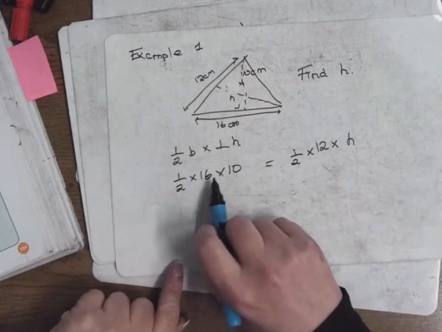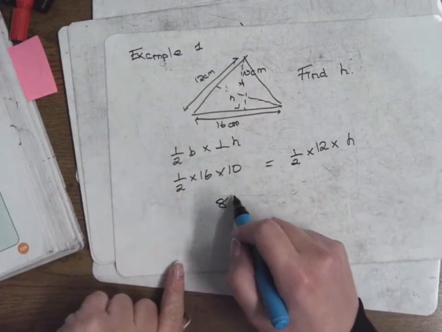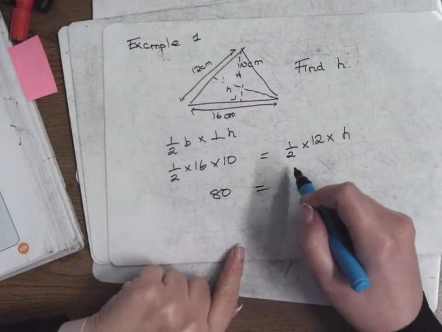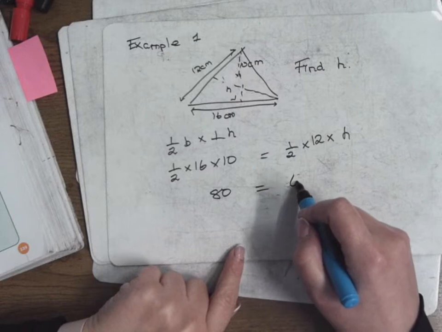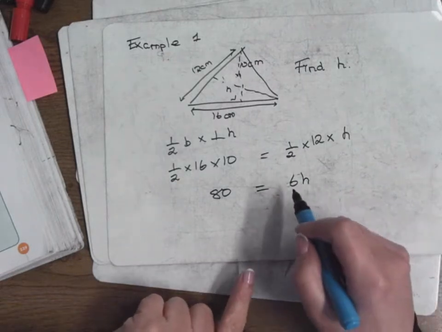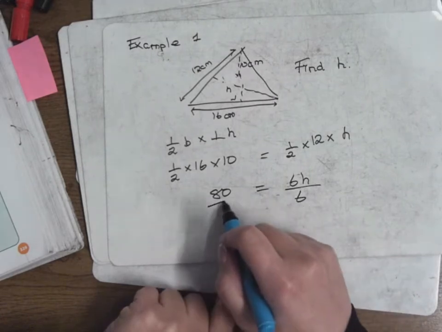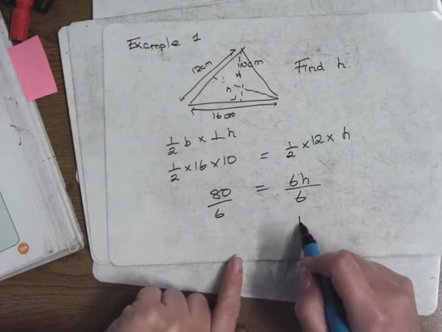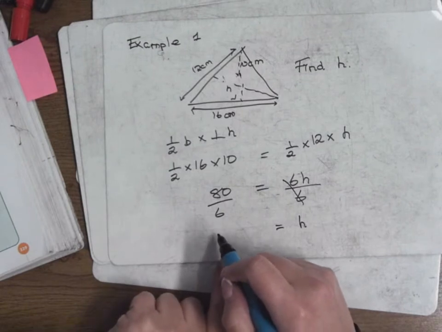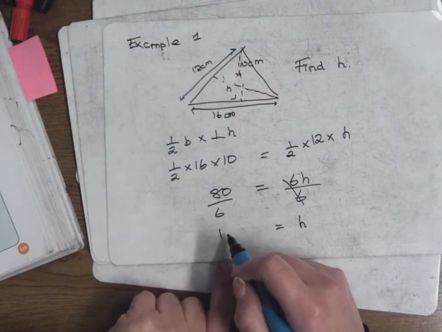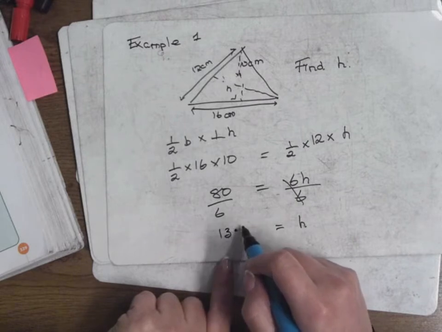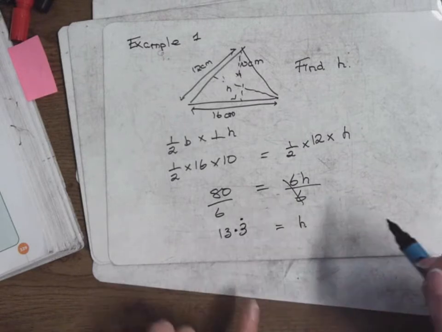So multiply here and you get 80. Multiply the two numbers you have here, half multiplied by 12 is 6h. Is that all right? Then divide each side by 6 and you'll find out that h is equal to 13.3 recurring.